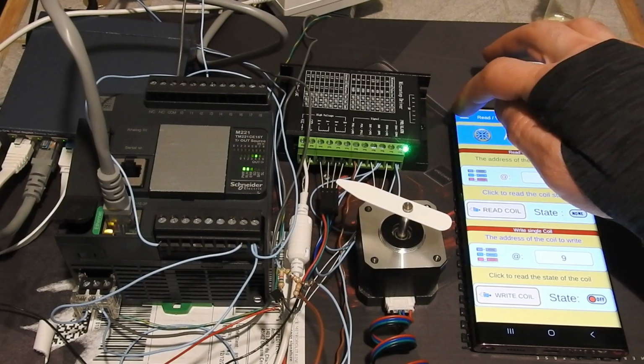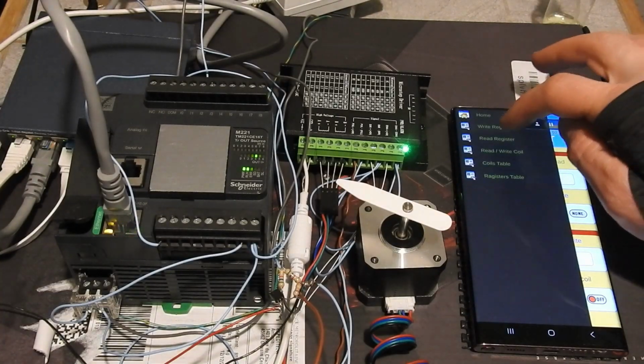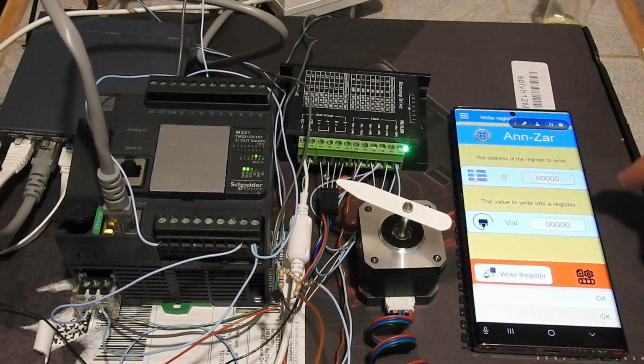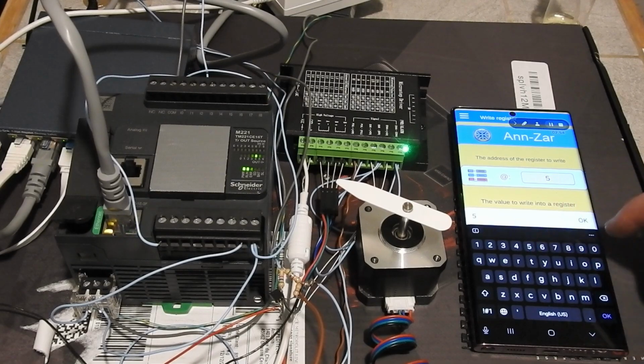You can also go faster. Choose, for example, 2000 for the frequency. The motor will rotate like a DC motor.